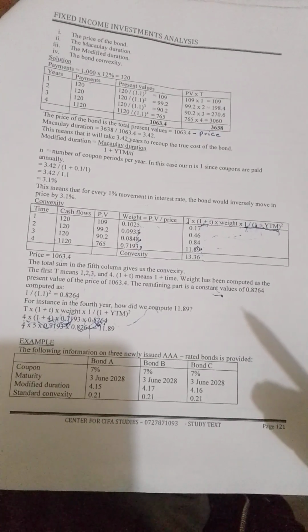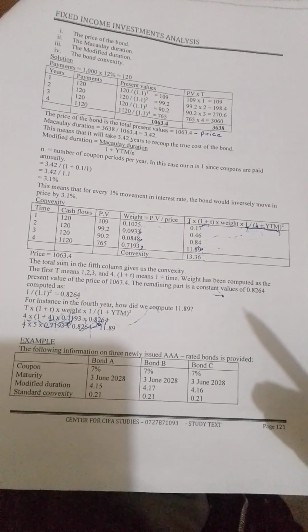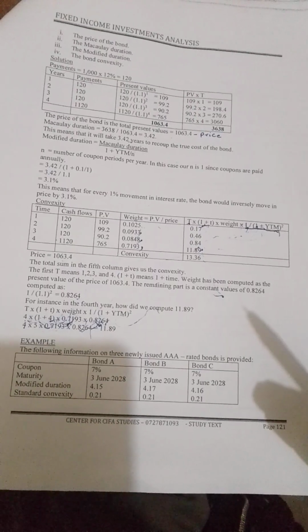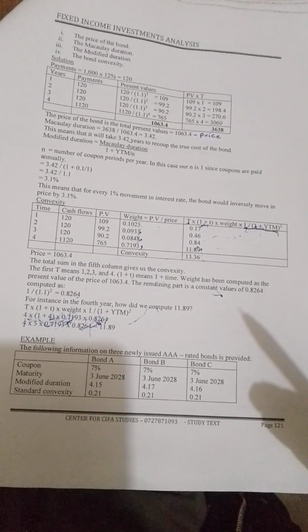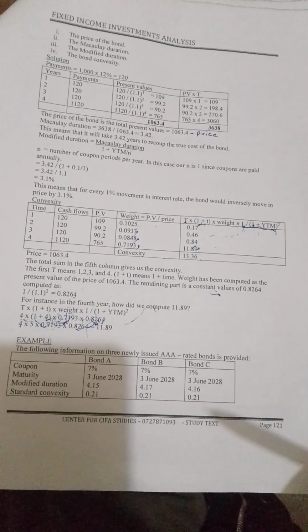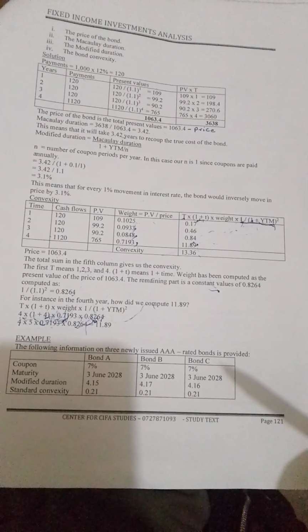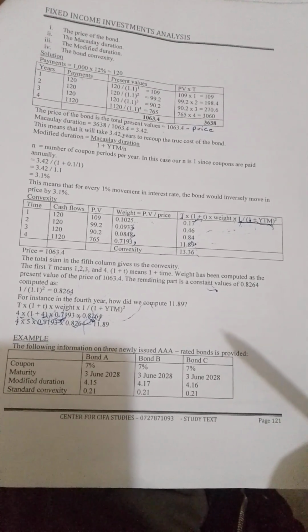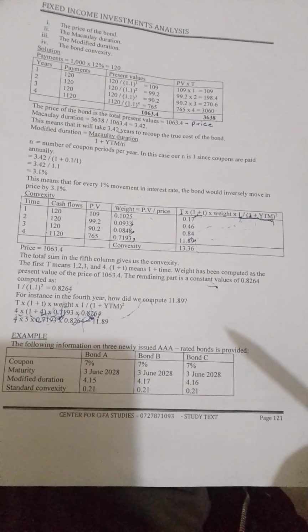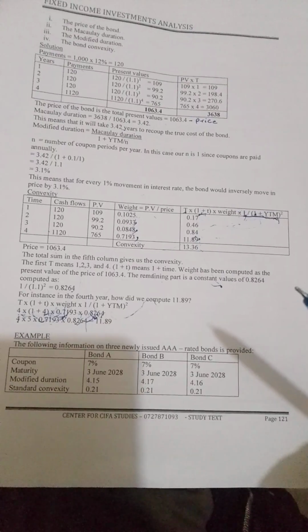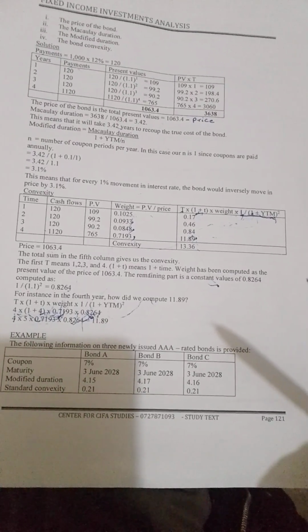Specifically, those who are taking fixed income investments analysis, and also those who are taking advanced financial management, that is CPA, quite important concepts. I think what you have discussed will be very helpful as far as your examinations are concerned. So we bring our class to an end.